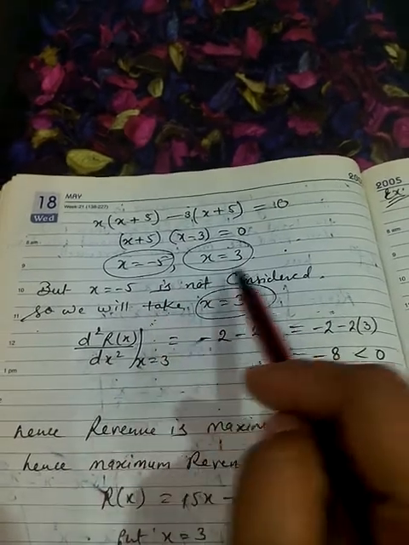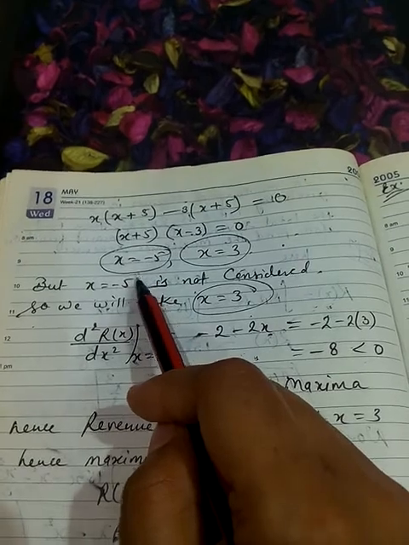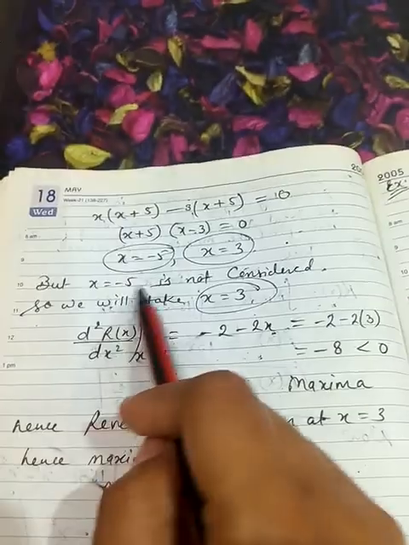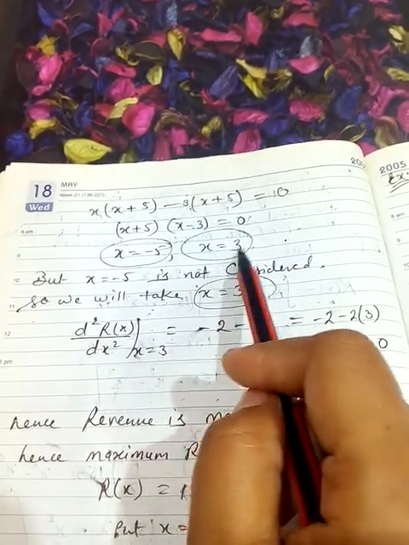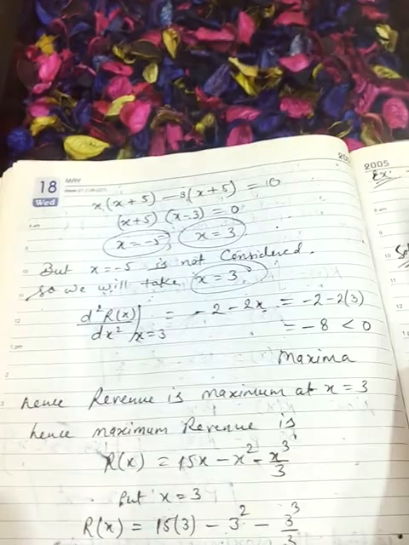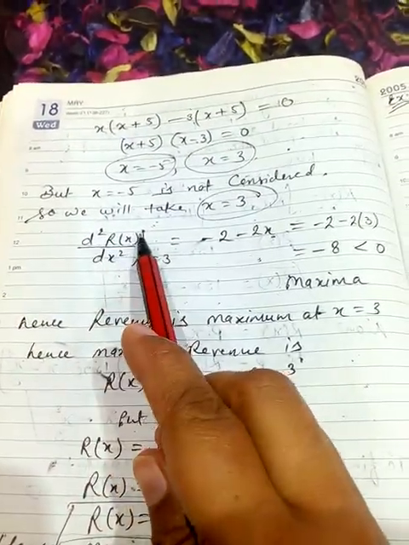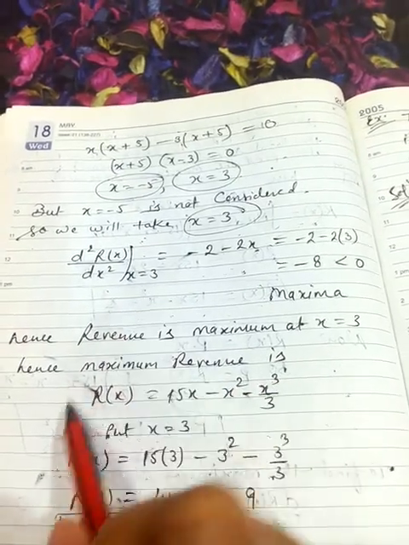So we are not going to consider it, because the quantity which is going to be produced can be 0 or some positive value. It cannot be negative. So we are not considering this minus 5. So what we will consider? We consider only x is equal to 3. So we will take x is equal to 3 and take the second differentiation of this revenue function with respect to x and substitute the value x is equal to 3.